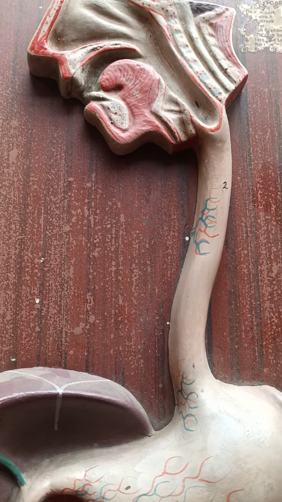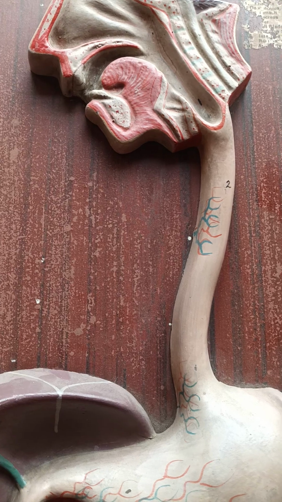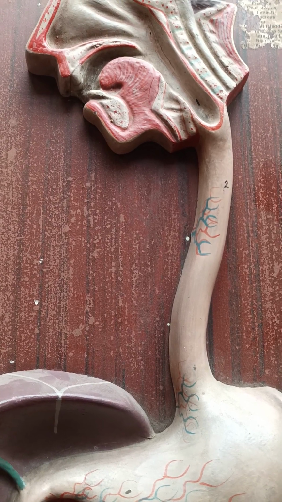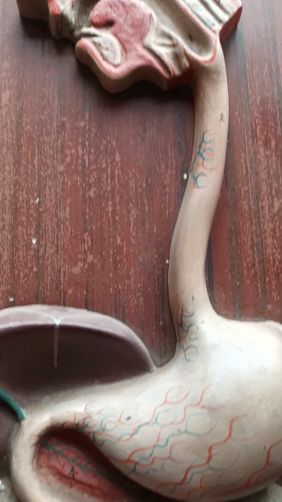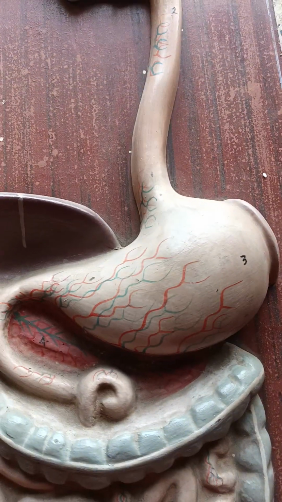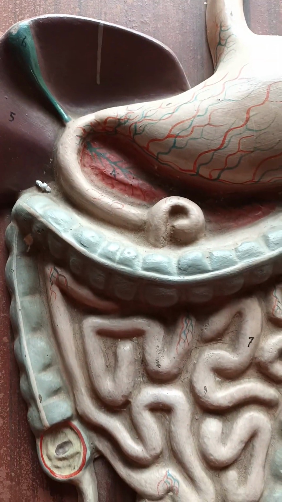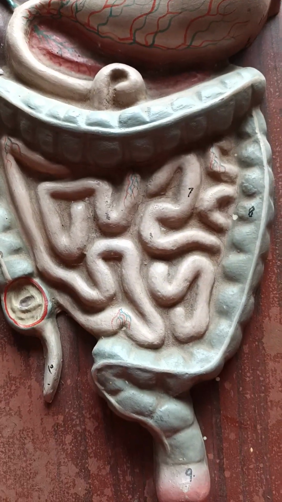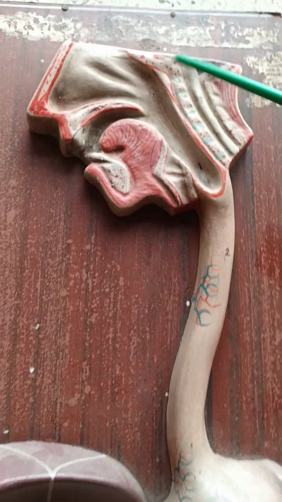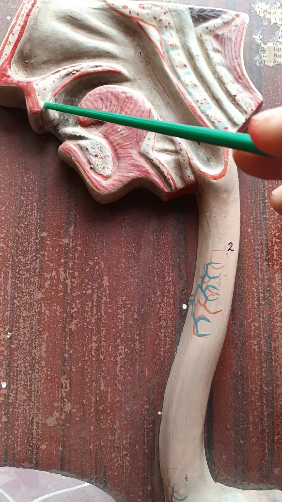So have a look at the digestive system. This is the part of the digestive system I'm showing you. First have a look at the dissection, and after that we will learn it. One by one I'm going to explain the name of the part, and after that I'll explain the work of it. Okay, so now here the teeth.